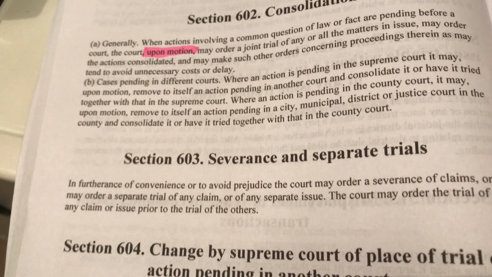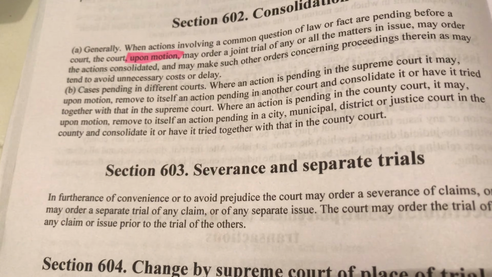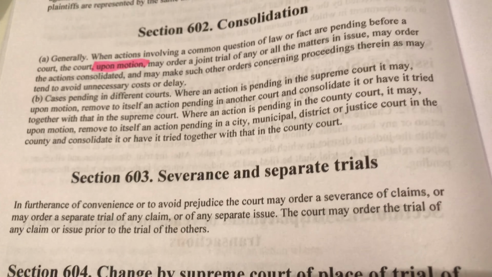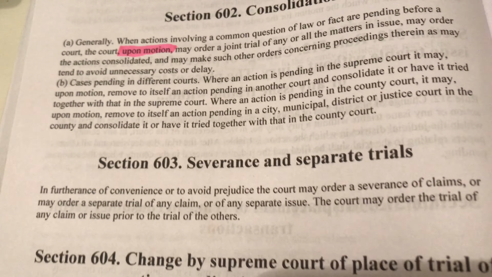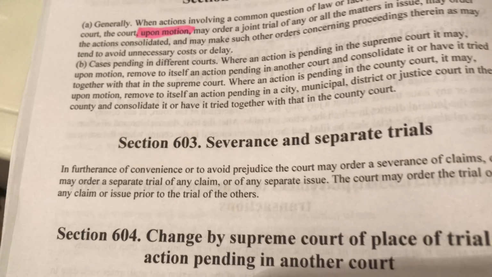603, severance and separate trials. In furtherance of convenience or to avoid prejudice, court may order a severance of claims or may order a separate trial of any claim or any issue. The court may order the trial of any claim or issue prior to trial of the others.